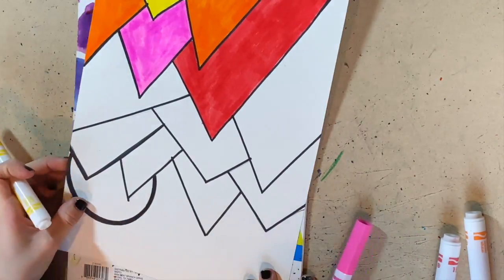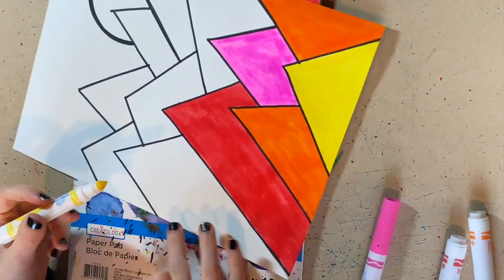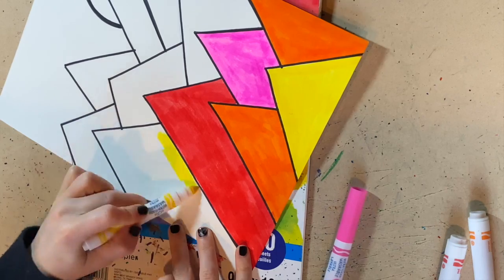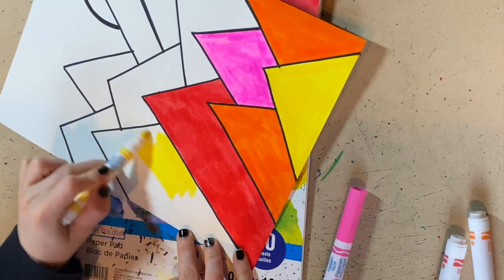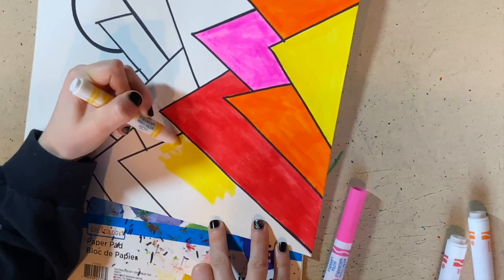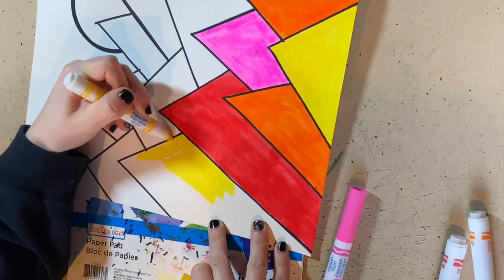I'm going to take my yellow for this big one. And if you're going to do what I'm doing, you have to make sure that the colors are separated enough.